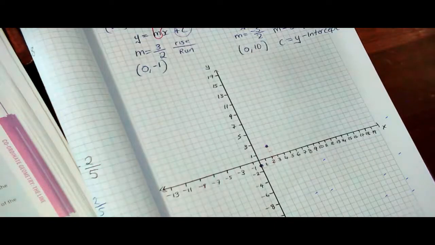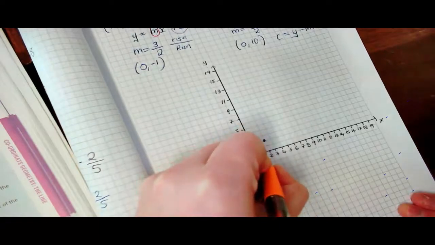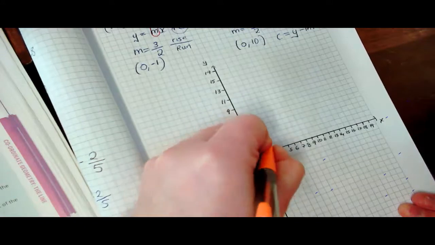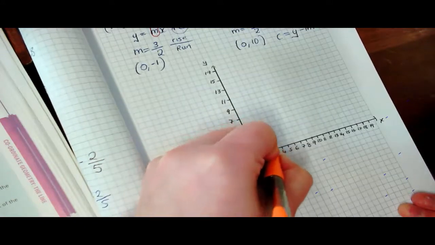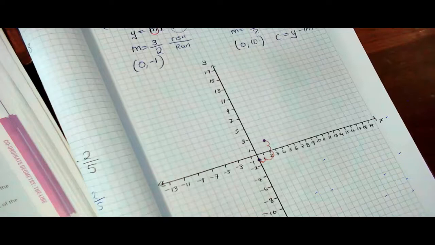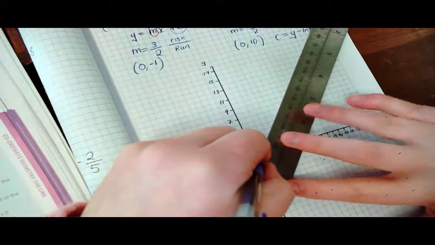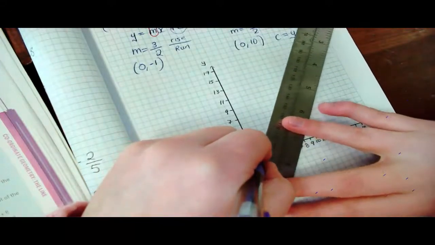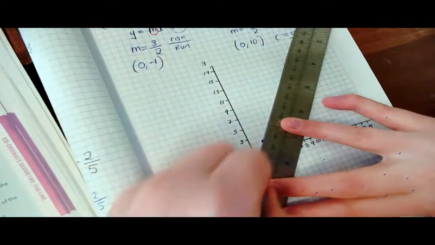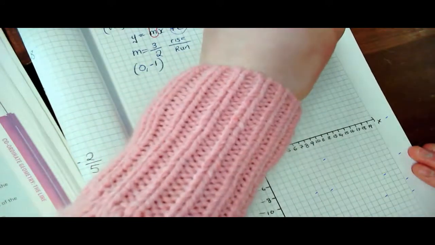Okay, so hopefully you can see that. So I ran across 2 places. And I rose up 3 places. So hopefully you can see that there. And then I draw my line through the 2 points. So there's my line there, and I label it, so that's part 1.